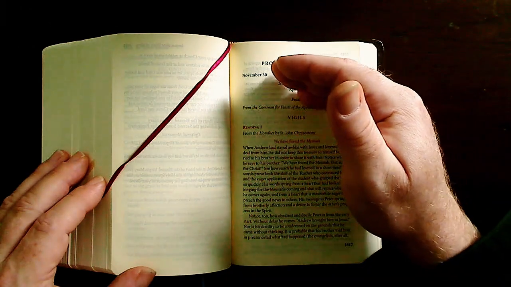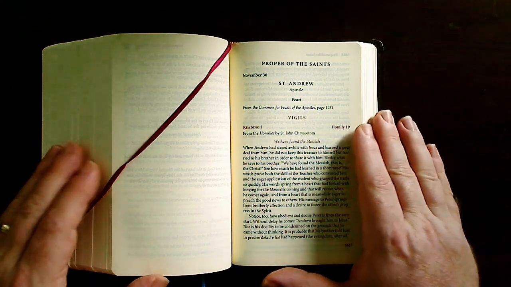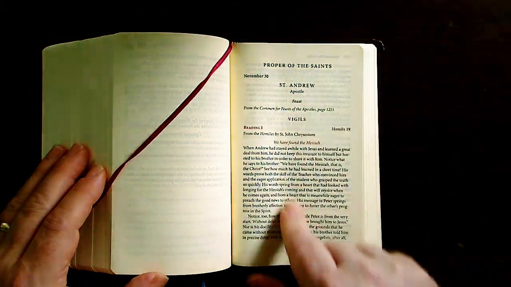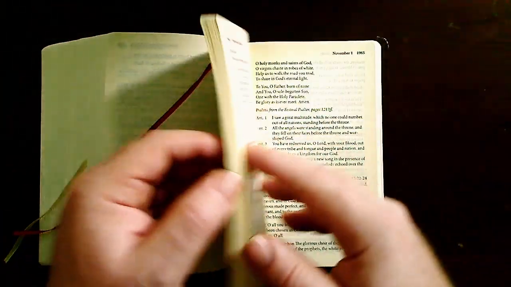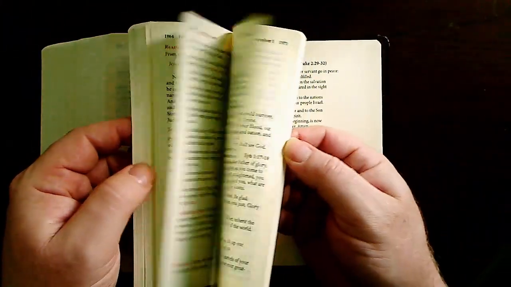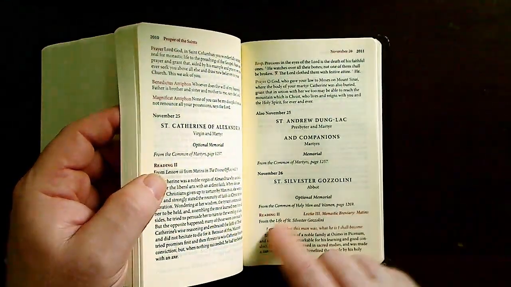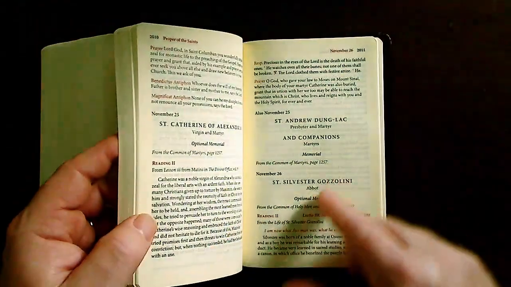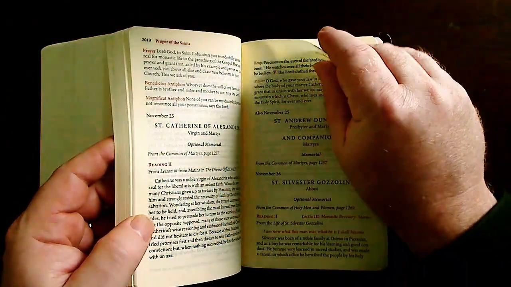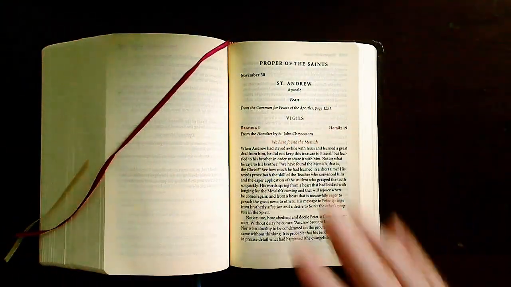The calendar begins on November 30th, because that's basically just before Advent begins, and Advent is the beginning of the church year. So the Feast of St. Andrew is always the first feast listed, because that's November 30th. And right at the end, as we flip all the way to the end of the proper of the saints, that'll take us all the way through to the end of November 26th. Not quite November 30th, but it just means that there aren't any feast days between November 26th and November 30th.